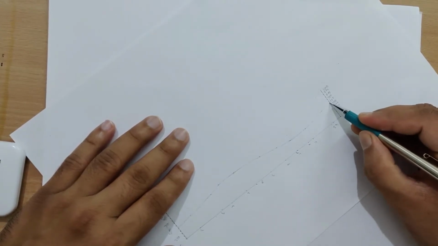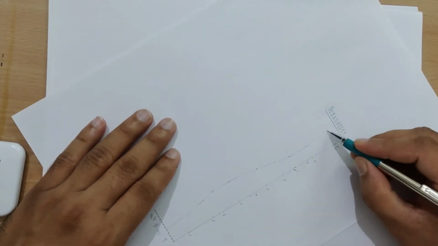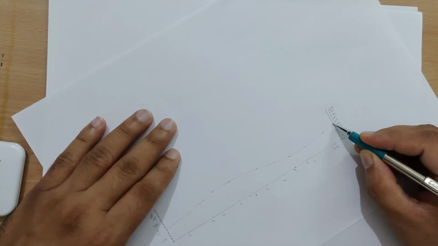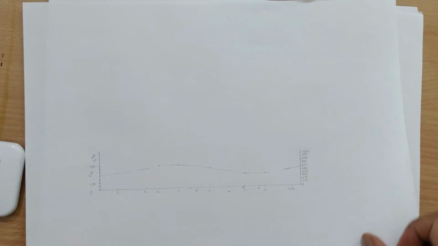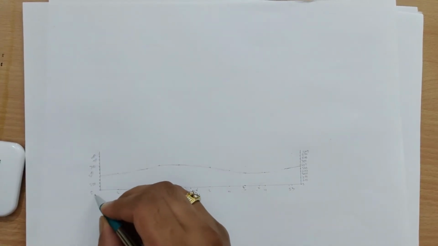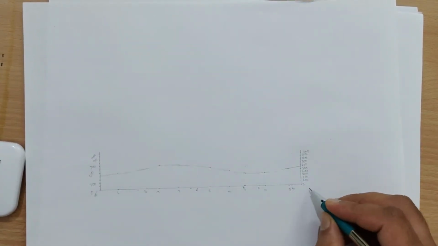This will go in between 5 and 600. So this is our profile for the section line A dash B dash.